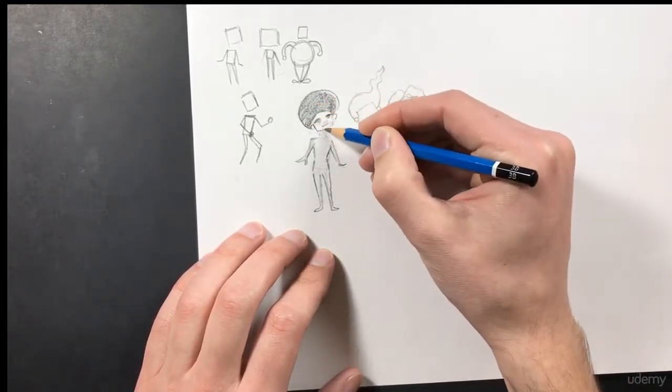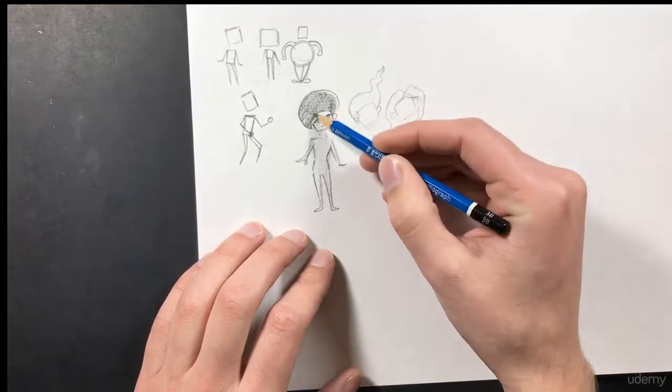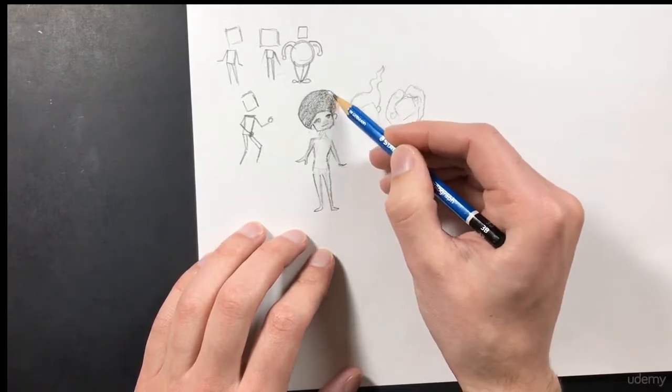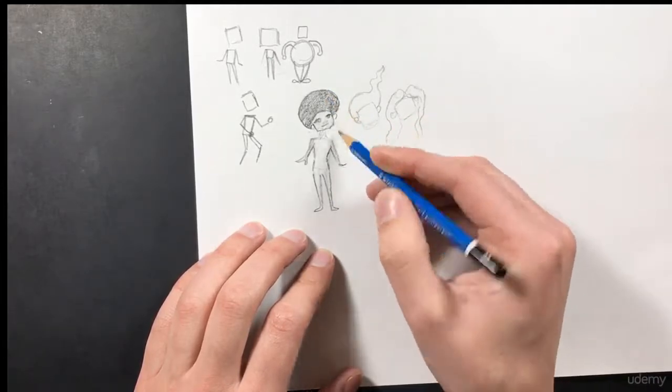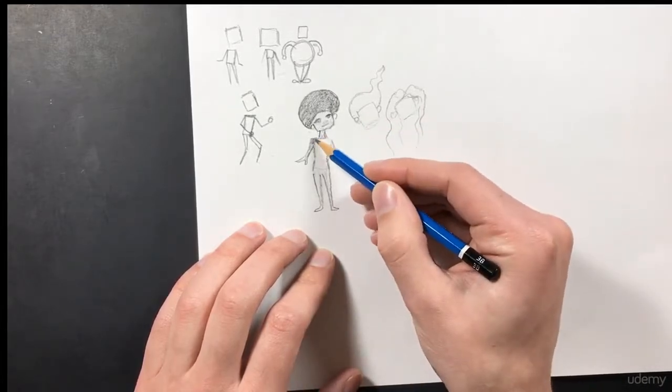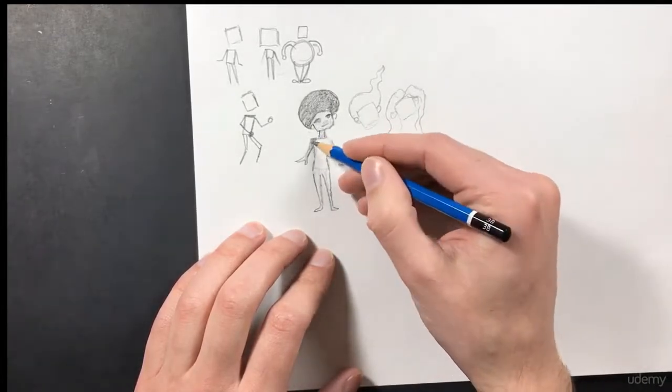And then let's say that we want her skin to be dark too, but we still want it to be pretty light. That way it's contrasting with her hair. And then let's go ahead and add in her shirt. So her shirt is probably going to be either a lighter or a darker color, or we could do both.